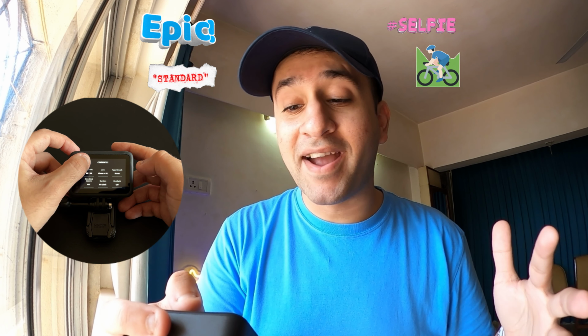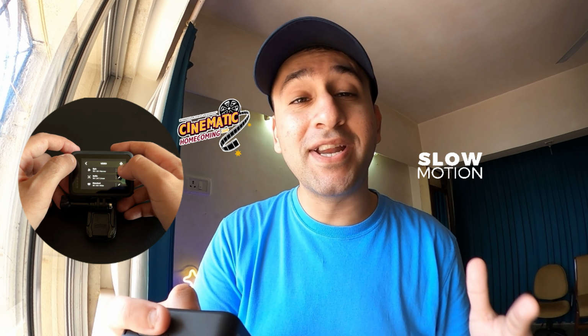Let me explain. First thing you want to do is power on your GoPro. Now at the bottom of your screen, you're going to see a particular preset that your GoPro has already been set to. When you tap on it, you're going to enter your preset menu. As you guys can already see, my camera has been set up with a bunch of different presets inside this preset menu. The first one is epic, then you have selfie, standard, activity, cinematic, slow motion and POV.